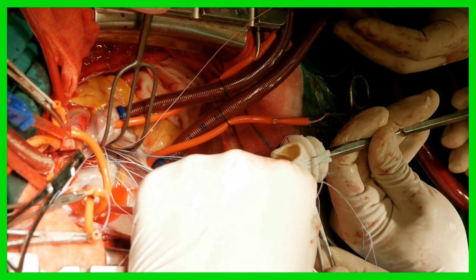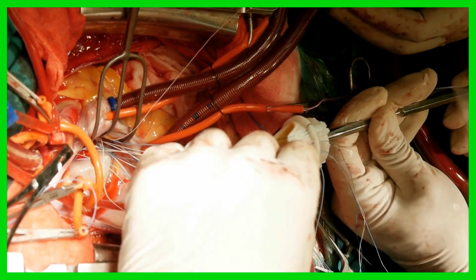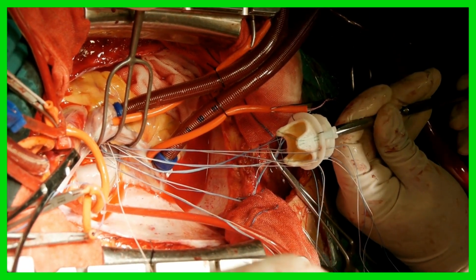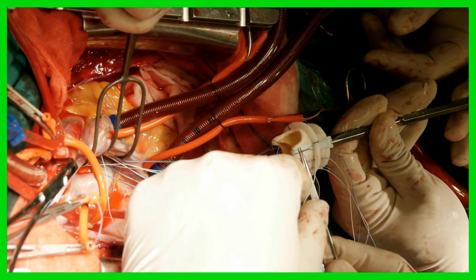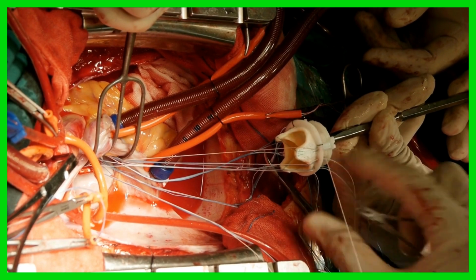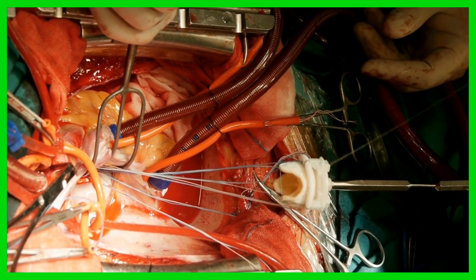Valves. Valves within the heart maintain the unidirectional flow of blood. There are 4 major heart valves. Tricuspid valve, located between the right atrium and right ventricle. Pulmonary valve, located between the right ventricle and the pulmonary artery. Mitral valve, a bicuspid valve located between the left atrium and left ventricle. Aortic valve, located between the left ventricle and the aorta.